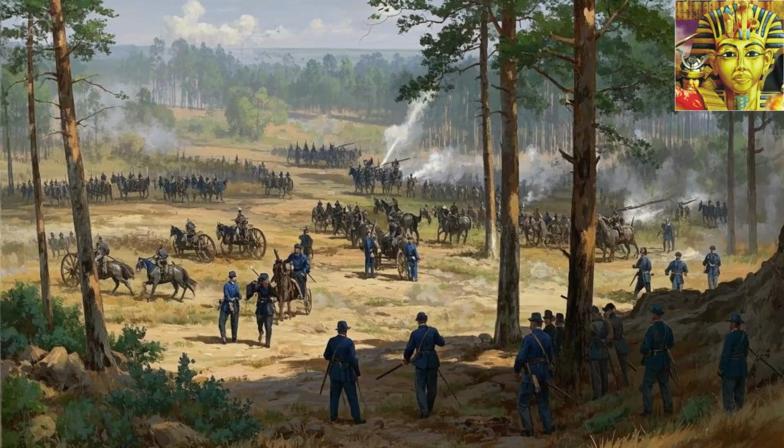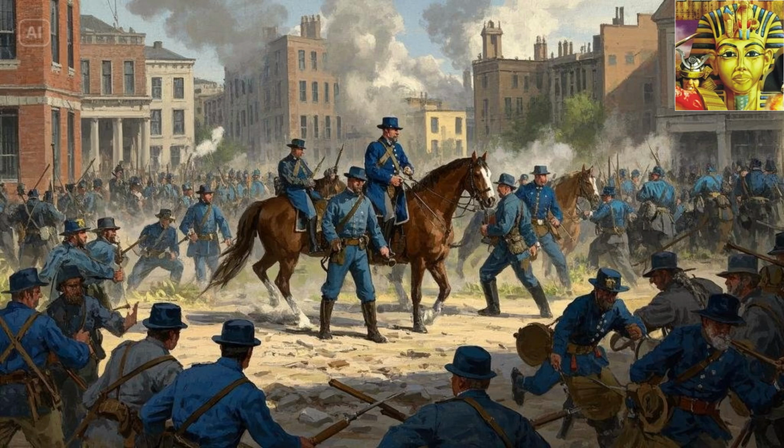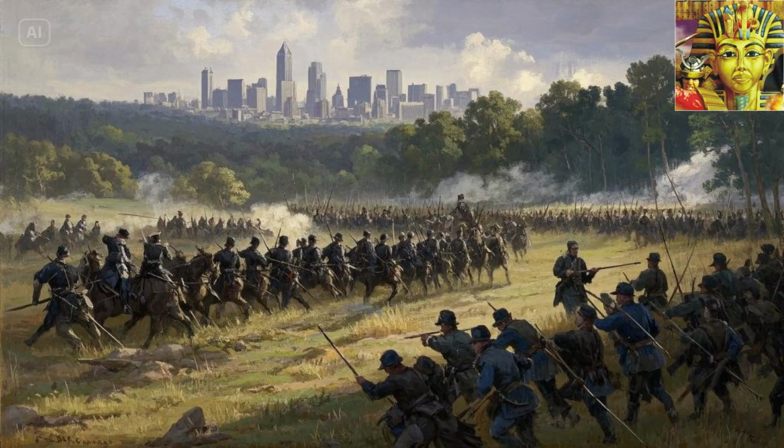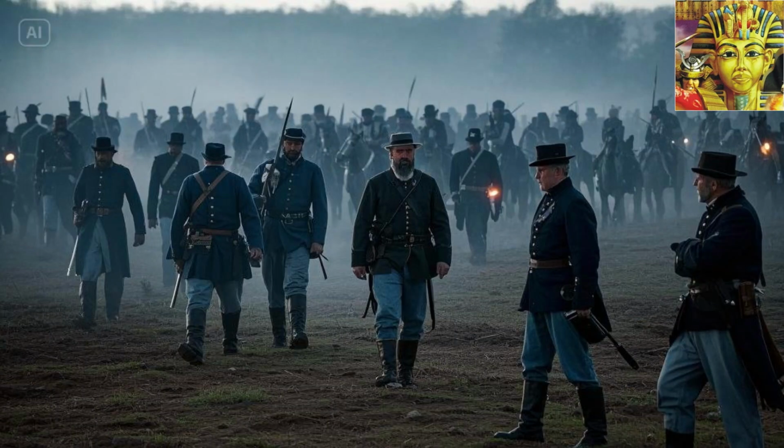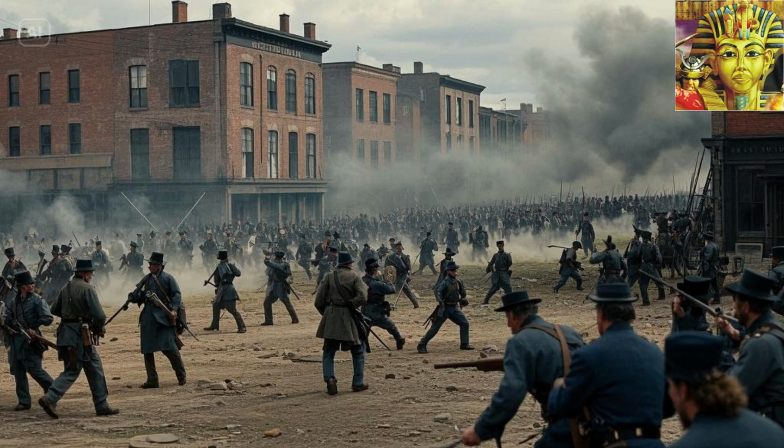The envelopment of Atlanta was a risky move, as it stretched Sherman's forces thin and left them vulnerable to a concentrated Confederate assault. However, Sherman's confidence in his troops and his understanding of Hood's aggressive tendencies led him to believe that the risk was worth taking. The decision paid off, as the envelopment forced Hood to abandon Atlanta on September 1, 1864, marking a significant Union victory.